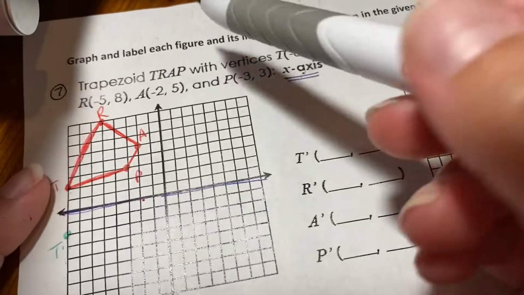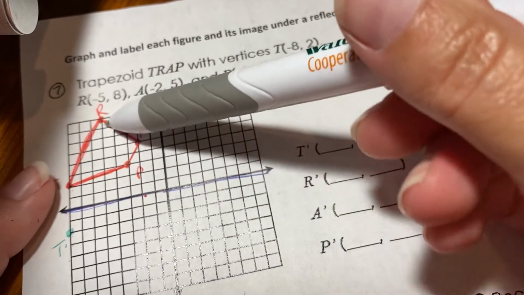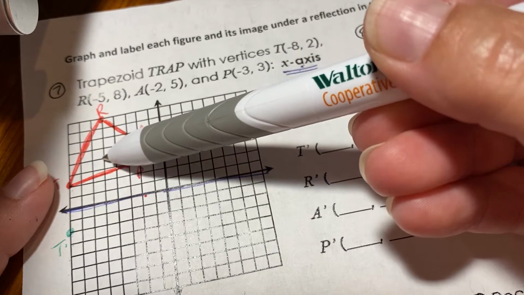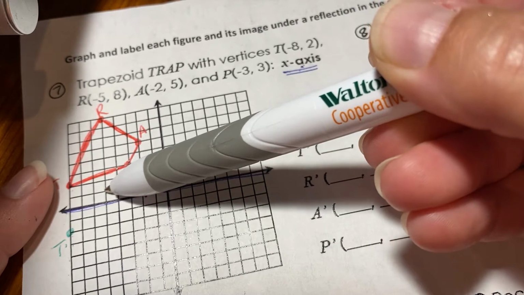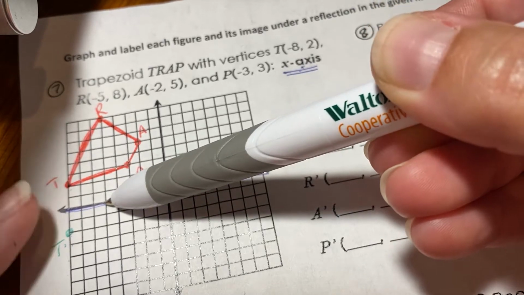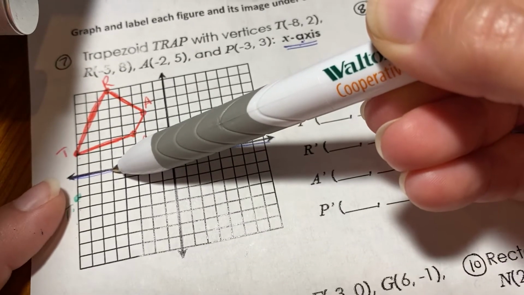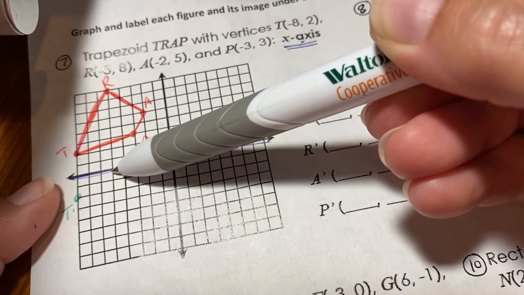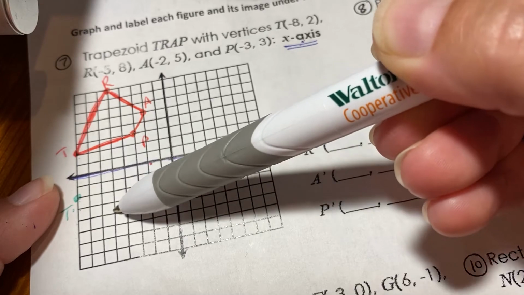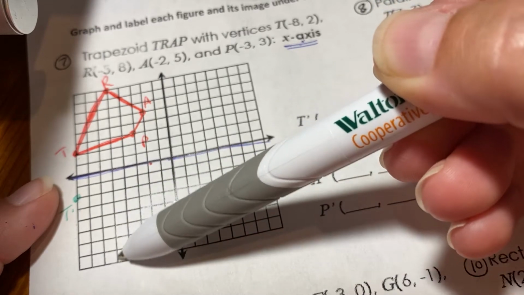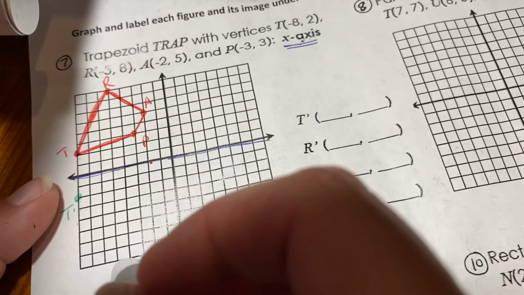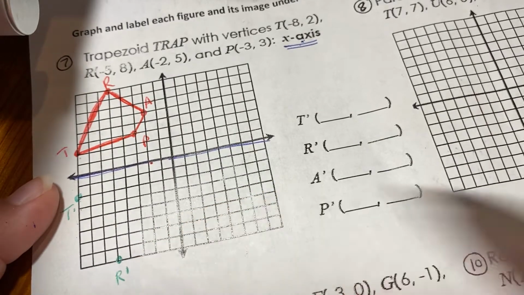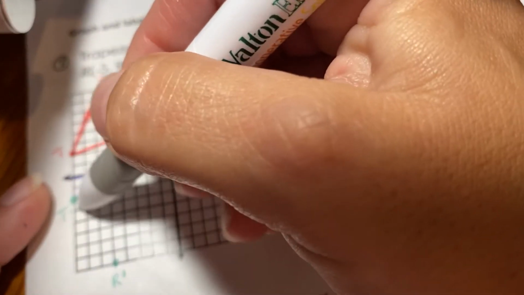Let's look at R. R is 1, 2, 3, 4, 5, 6, 7, 8 units from the line of reflection. So I'm going to stay on the same line and just continue past the line of reflection for 8 more units. 1, 2, 3, 4, 5, 6, 7, 8. And that is going to be R prime. Okay? Pretty simple so far.